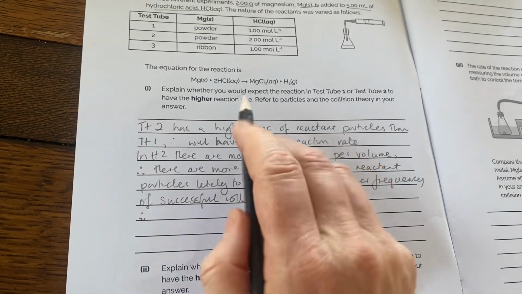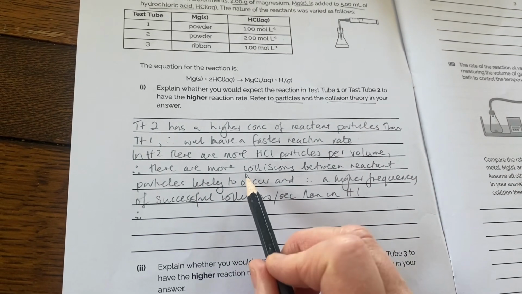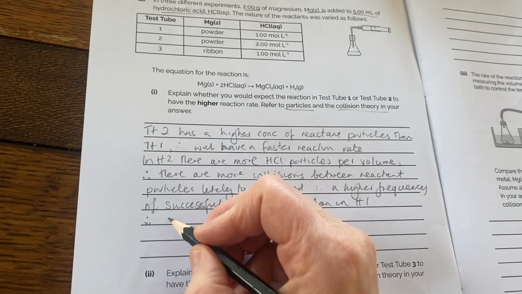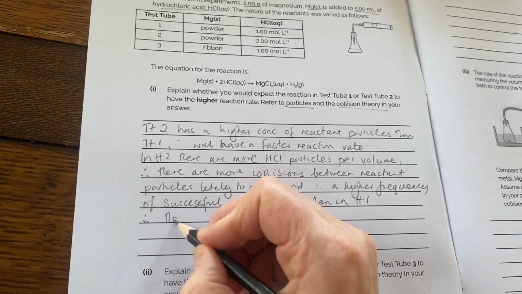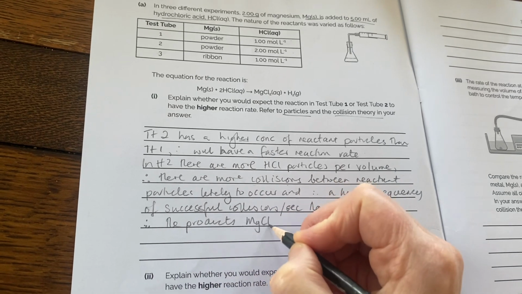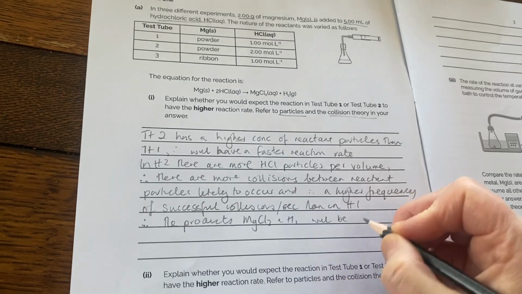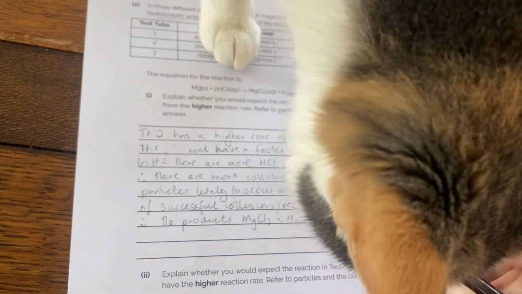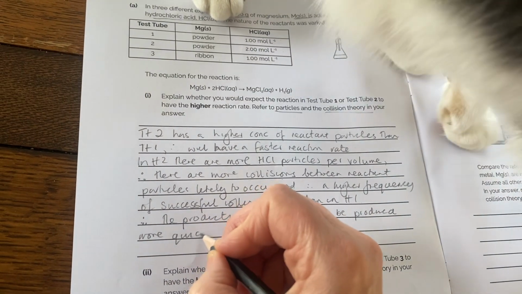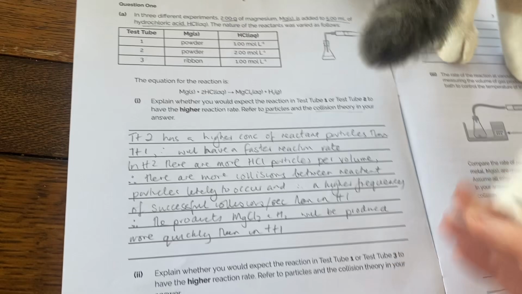Have I referred to particles? Have I referred to collision theory? I've talked about collisions between reactant particles. Therefore, the products MgCl2 and H2 will be produced more quickly than in test tube 1. Now, away you go.